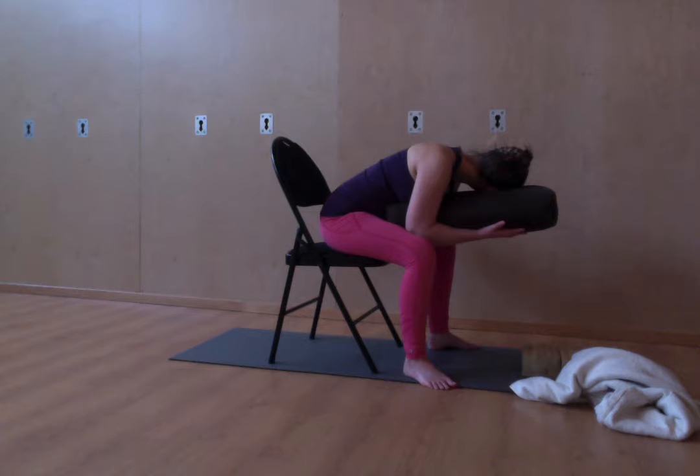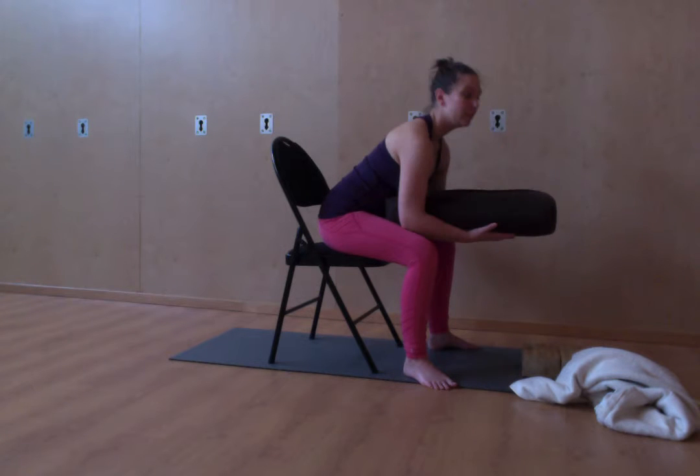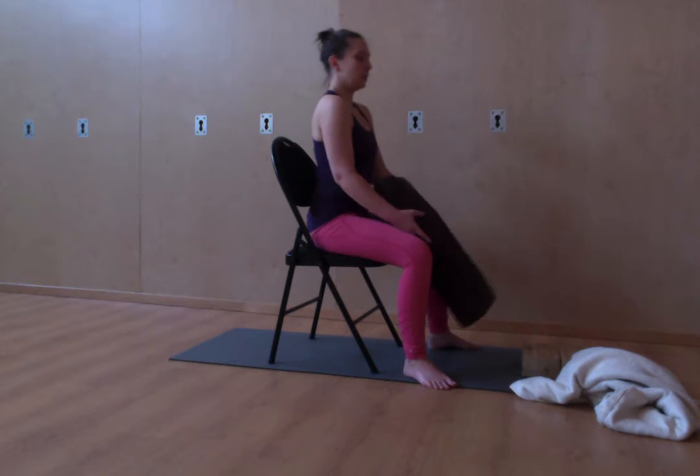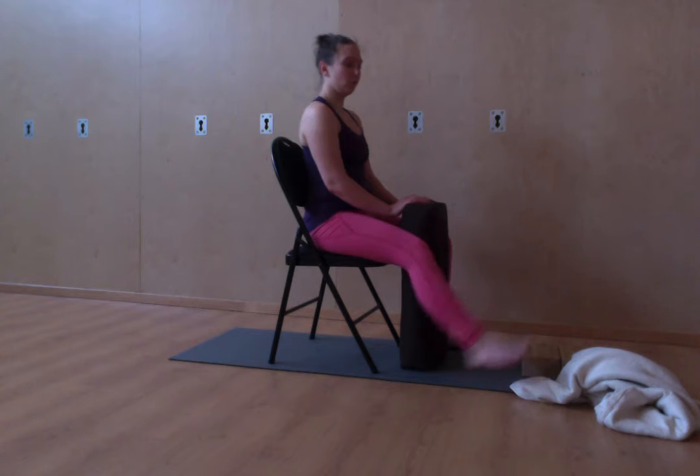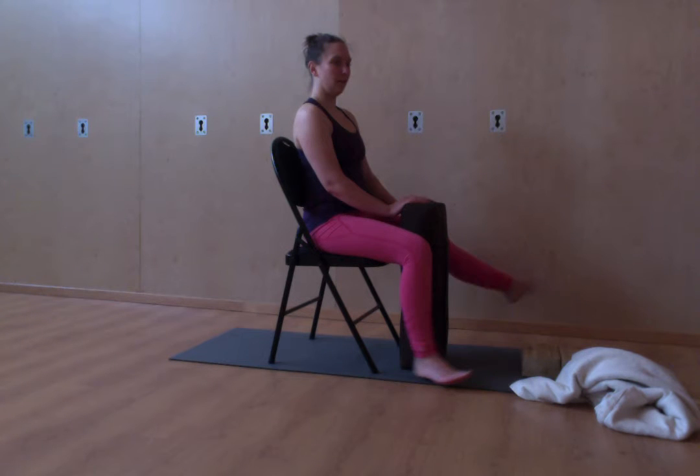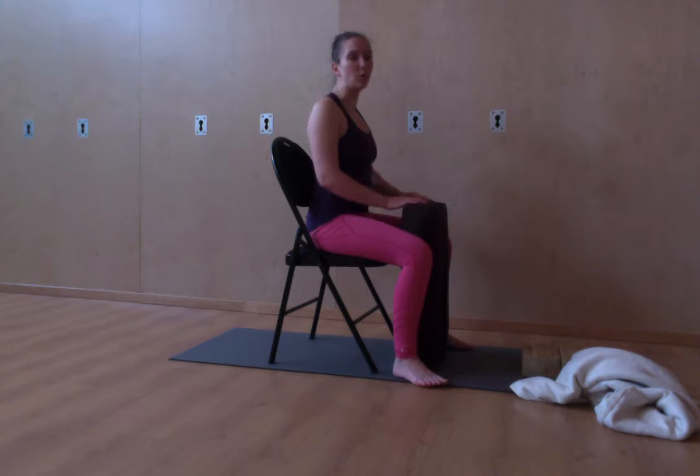To come out, always finding an inhale to lengthen, come out nice and slow wherever you are in that position, and if you need to take a little moment to wiggle, stretch out the legs, wiggle the toes, roll the shoulders.